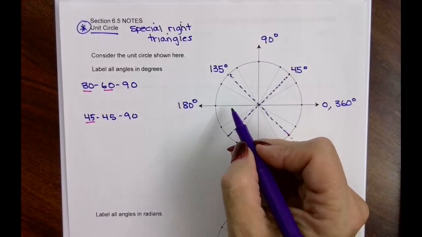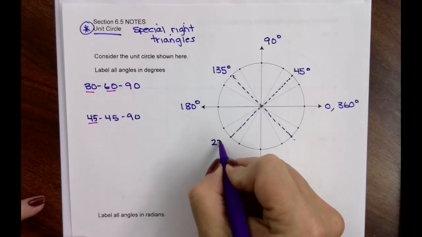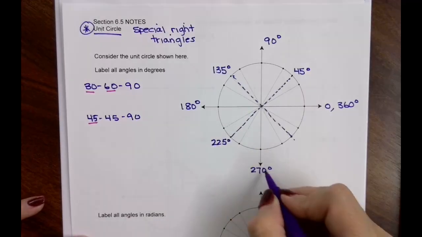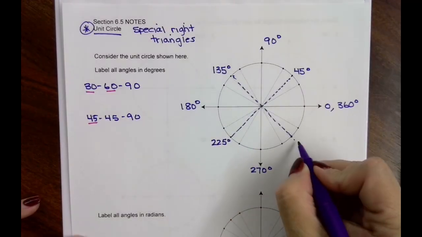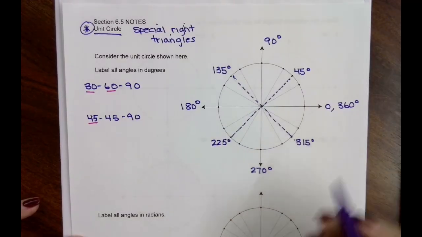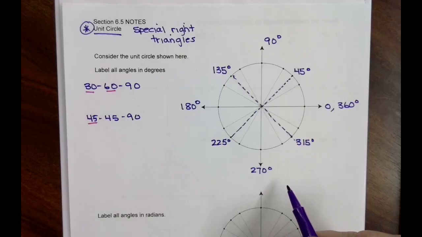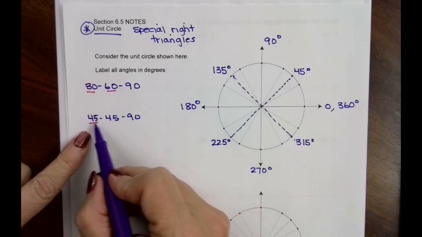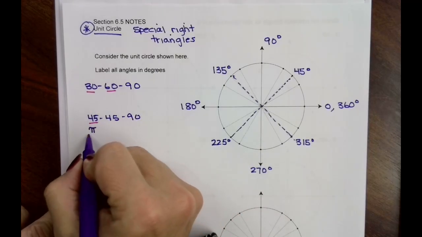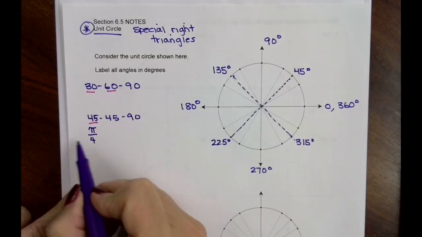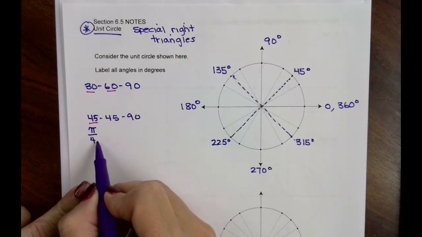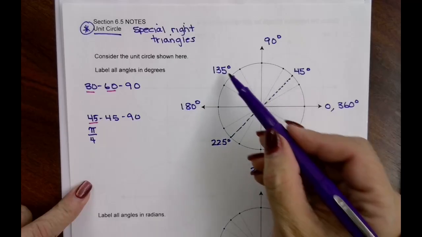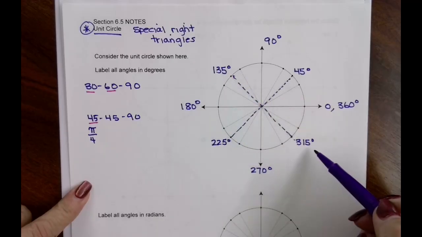Another 45, another 45, I get down here to 225 degrees, down to 270, and I go over here and I hit 315 degrees. Now, again, I know I've talked about this once before, but I'm going to review it again. You see that all of our 45s, and I'm just going to write this because we're going to come back to it in a minute, pi over 4 is my 45-degree angle, and all of these end with a 5.